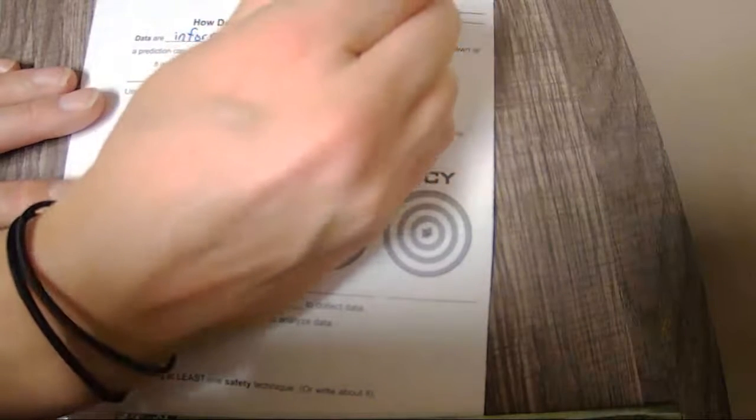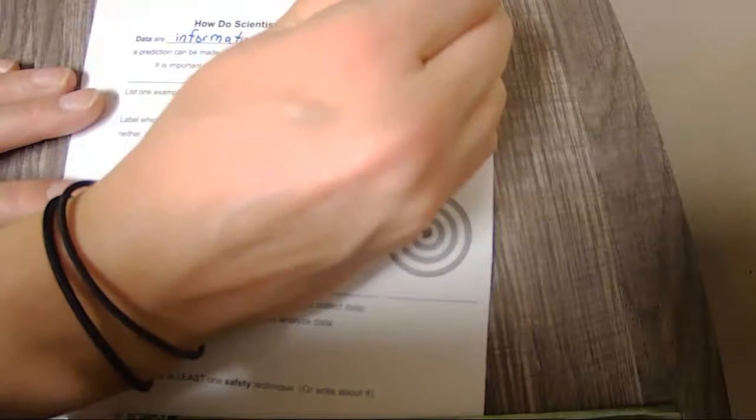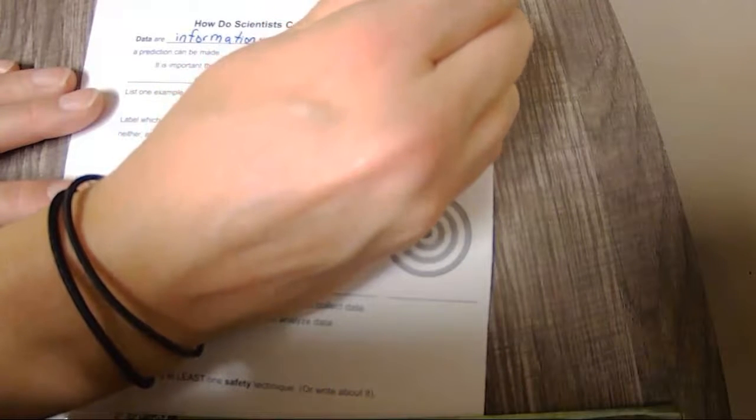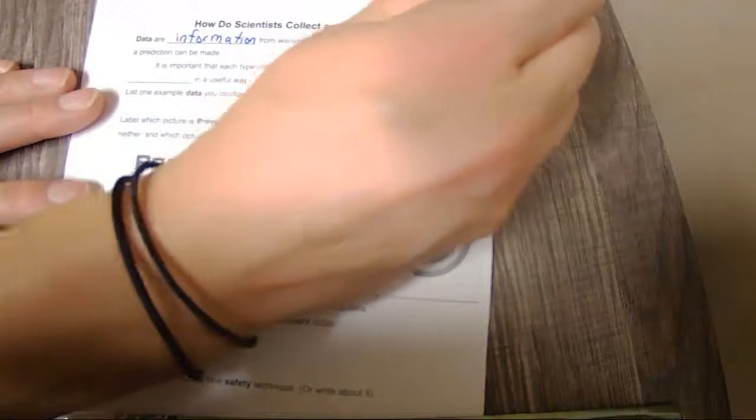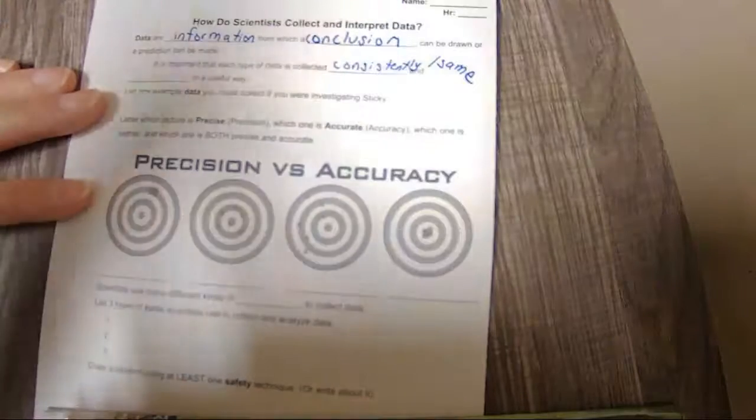Okay. It's important that each type of data is collected consistently, meaning the same, and recorded in a useful way. So each type of data is collected consistently, which means the same, and recorded in a useful way.